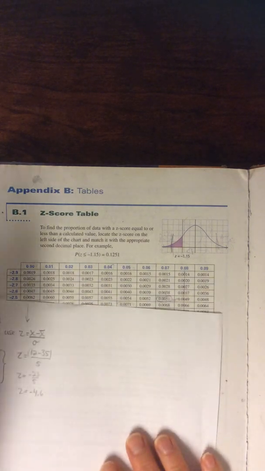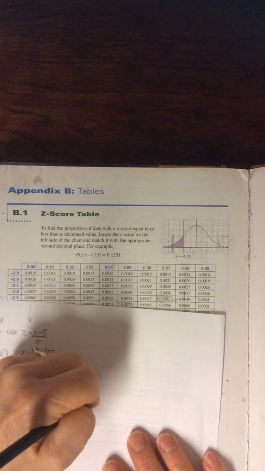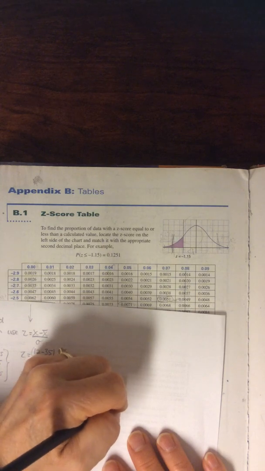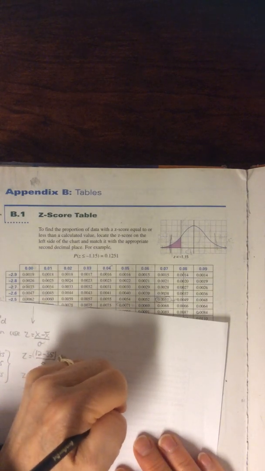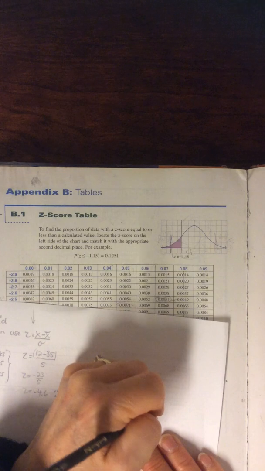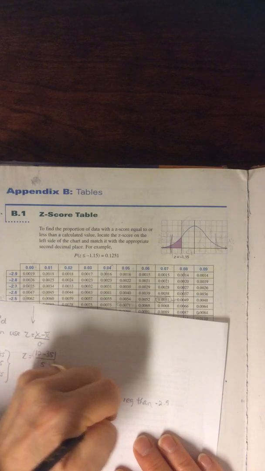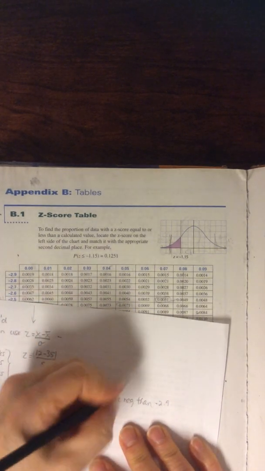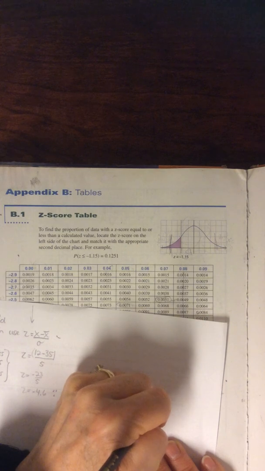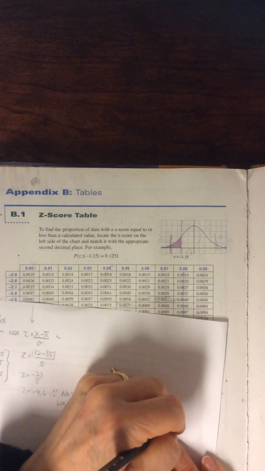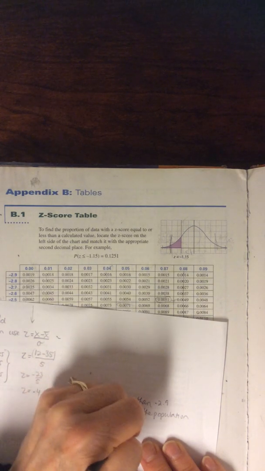So since no Z value is more negative than negative 2.9, we can say that zero proportion of the population read 12 books in their lifetime.